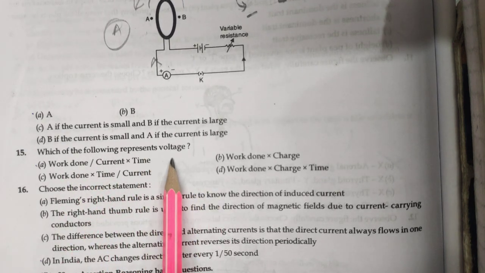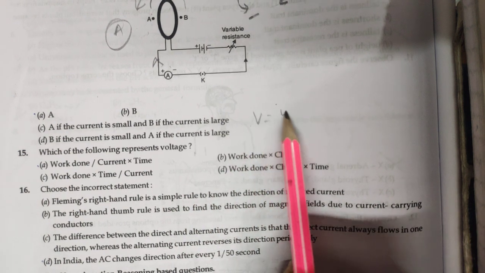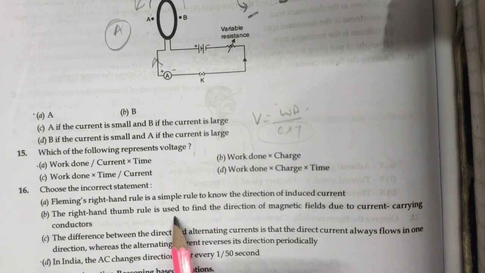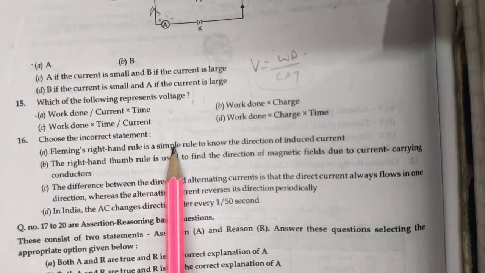Which of the following represents the voltage? So what is voltage? What is V? V is work done upon current into time. Okay. Fine. That represents the voltage. It is a very easy one. Now come to the next one.